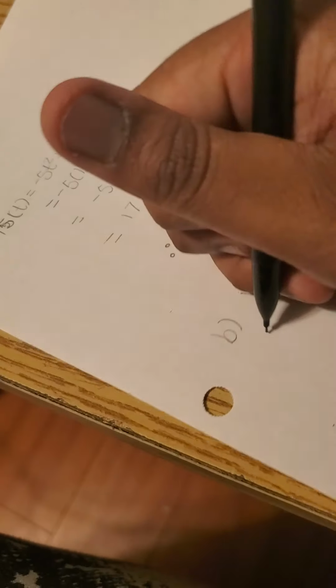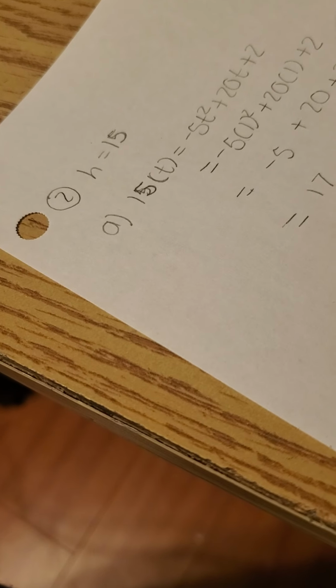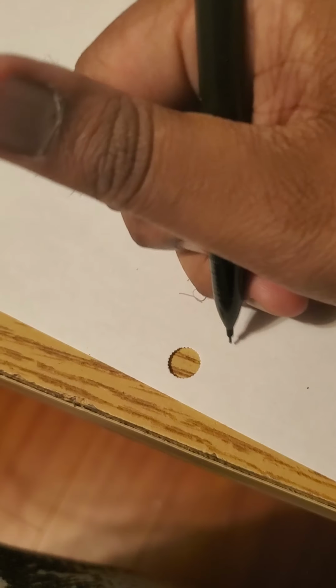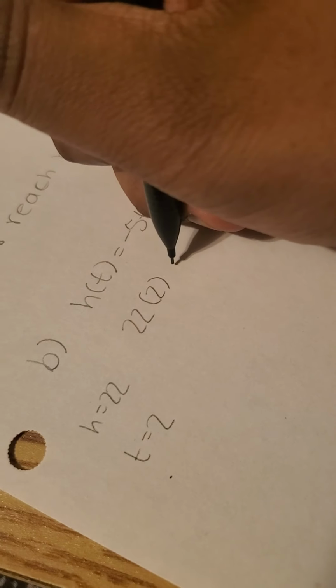So the height is 22, I recall. I'm going to write the height 22. Time equals 2 seconds. So I'm going to 22, and then it's 2. And then I'm going to equal that.